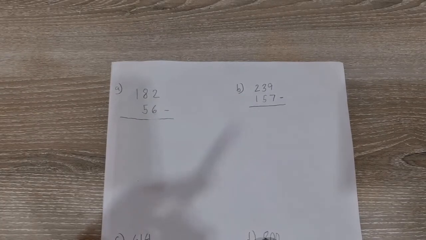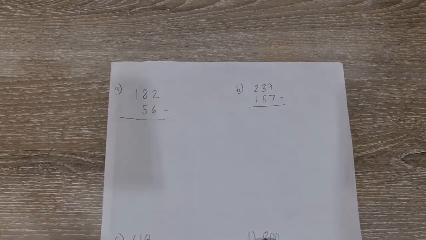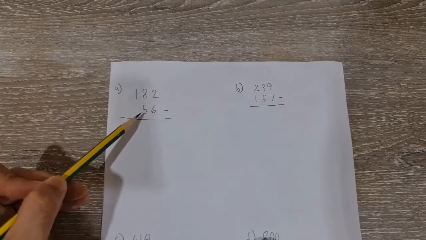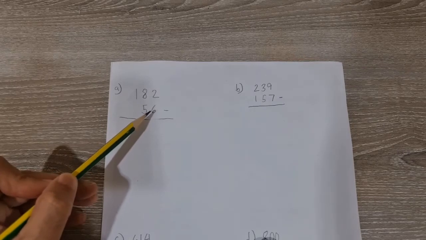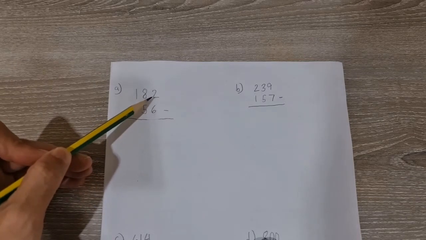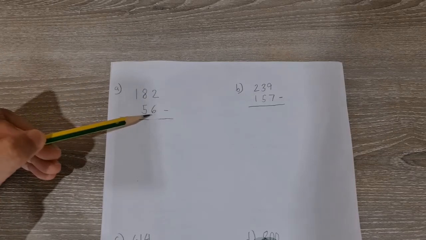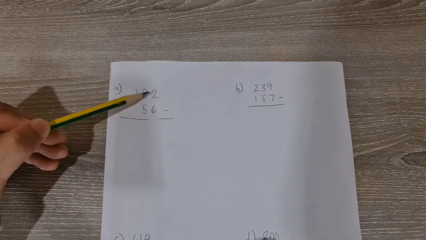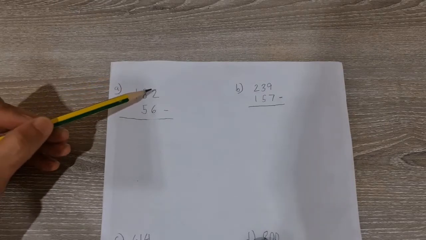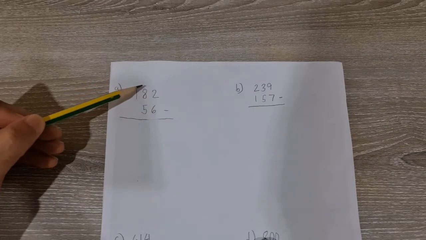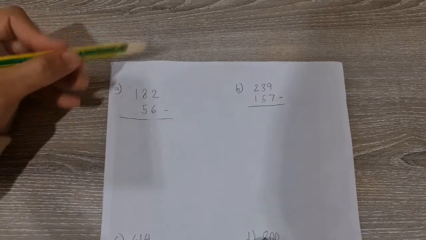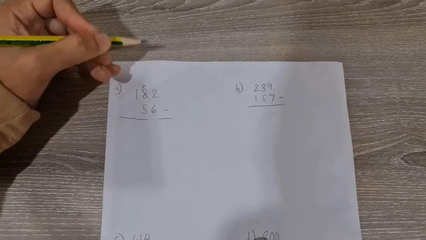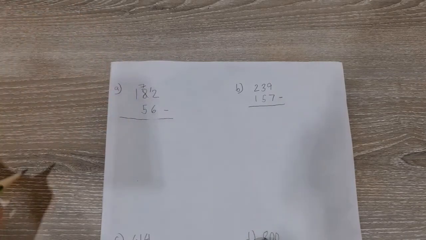Can we minus 6 from 2? No, right? Because 6 is a bigger number and a bigger number cannot be subtracted from a smaller number. So let us borrow from our neighbor, the tens place. 8 will become 7 and 2 will become 12.